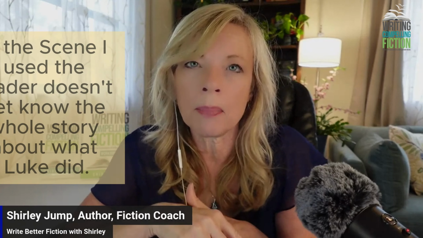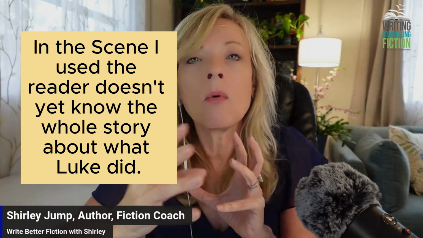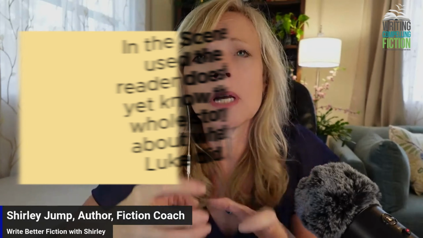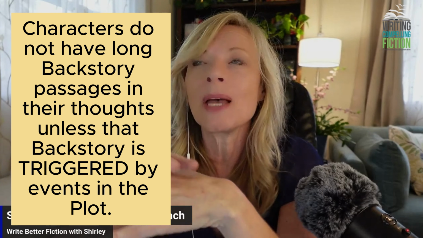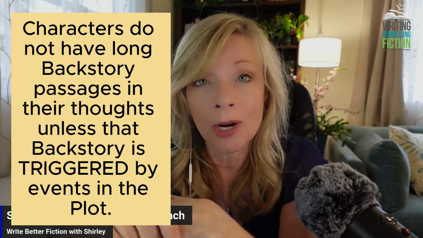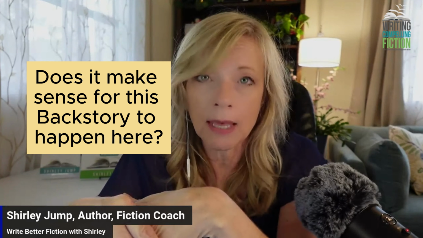and you don't want to just spit all that backstory on the page. The reader does not know what Luke did. The reader does not know the truth about what happened up in that helicopter yet, because I don't want the reader to know that. That is all backstory that I leave until he actually opens up about it. The character doesn't go on and on in their heads about their backstory. And especially if it's something that they don't want to address, you've got to also think about whether this particular character at this particular moment in time would be thinking about those memories.